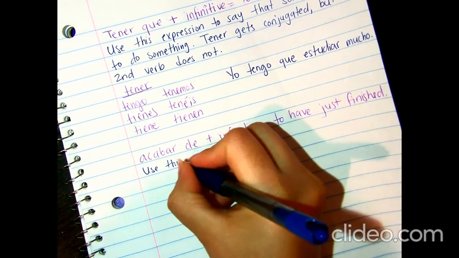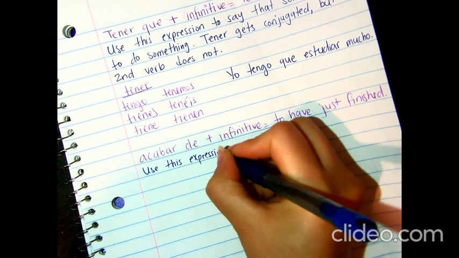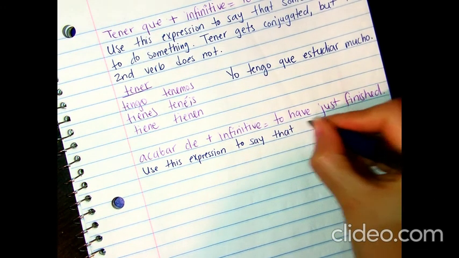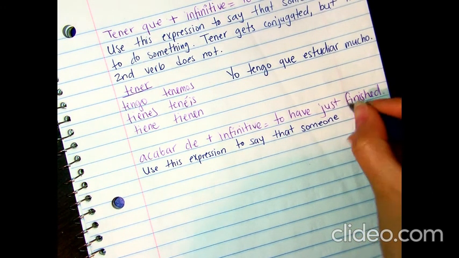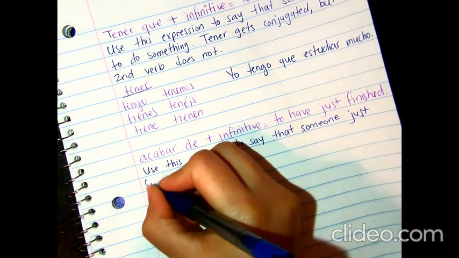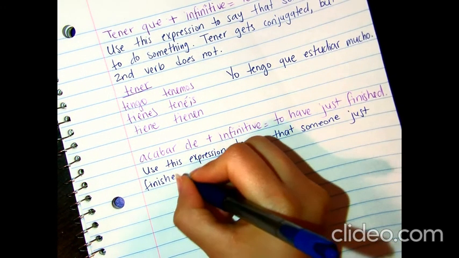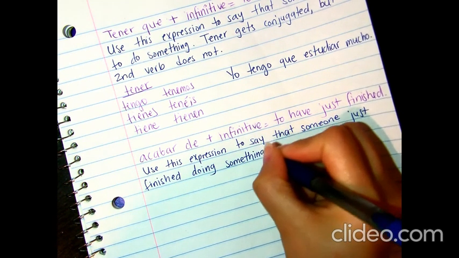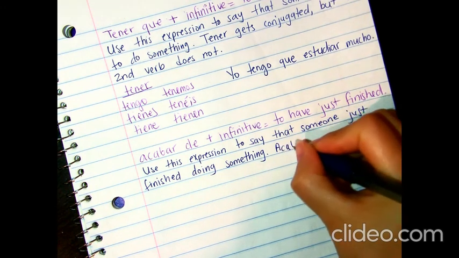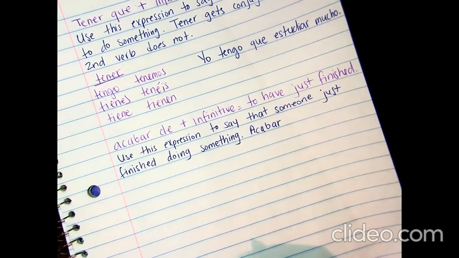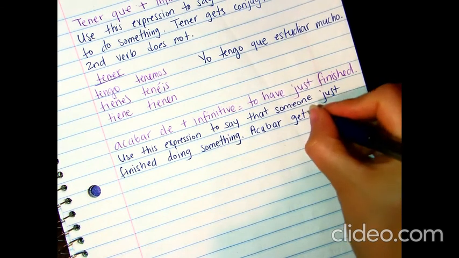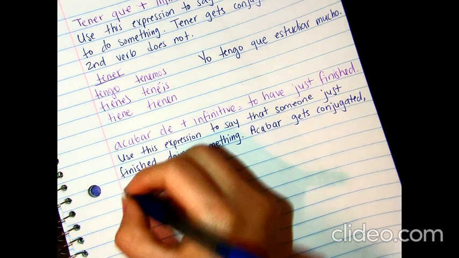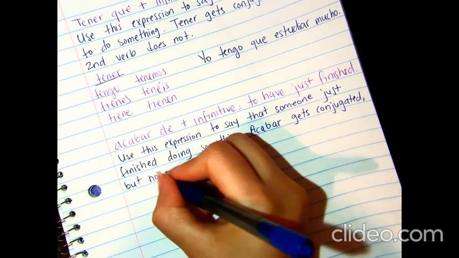Use this expression to say that someone just finished doing something. Okay, the verb acabar, which is a verb that ends in AR, gets conjugated, but not the second verb.